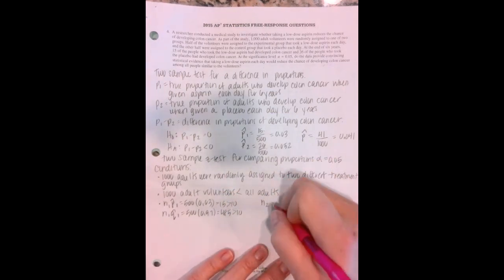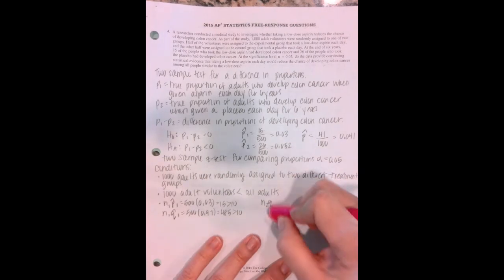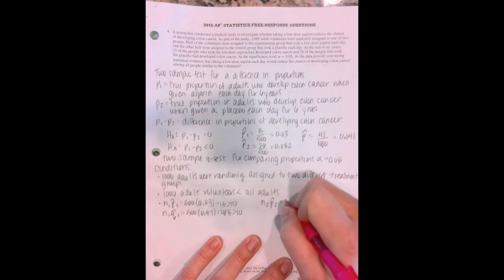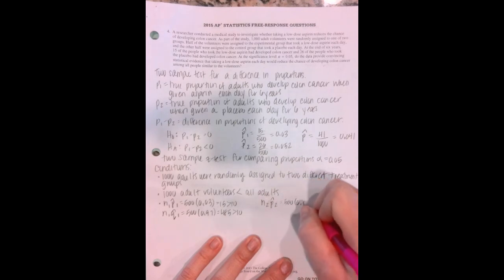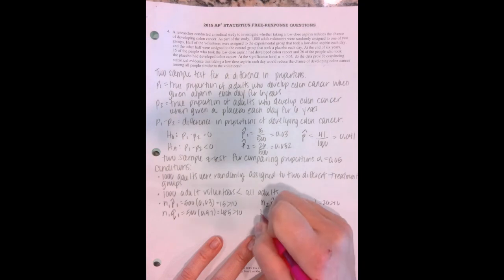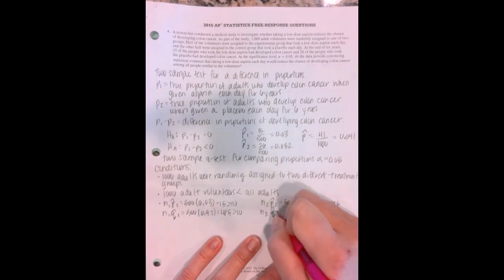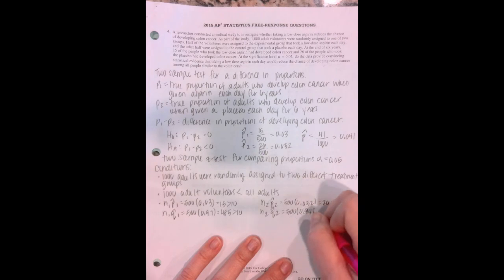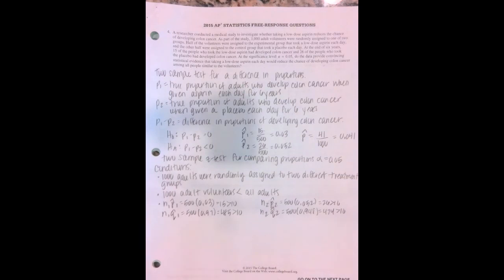You also have to check N2 times P hat 2, which equals 500 times 0.052, which equals 26, which is greater than 10. N2 times Q hat 2, which is 500 times 0.948, which is 474, which is also greater than 10.